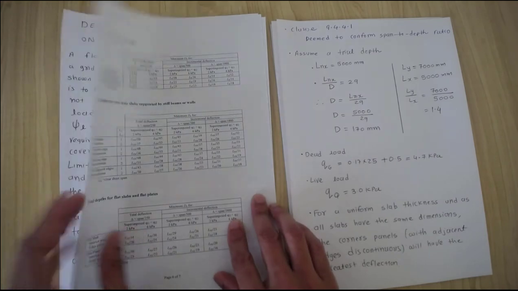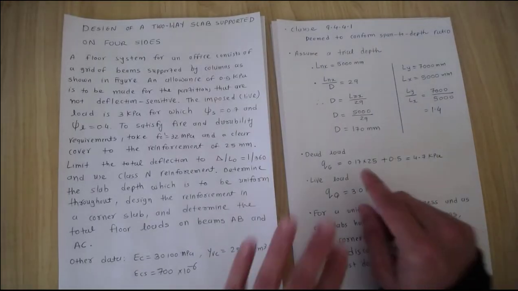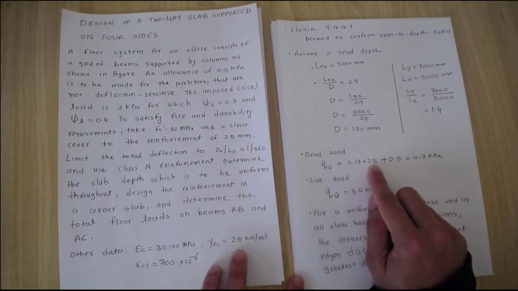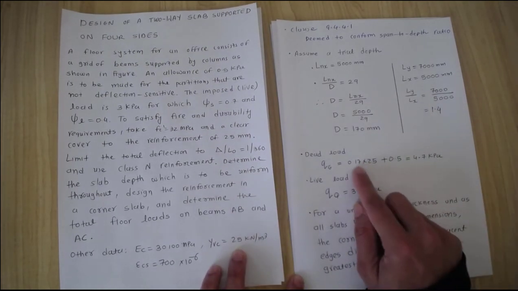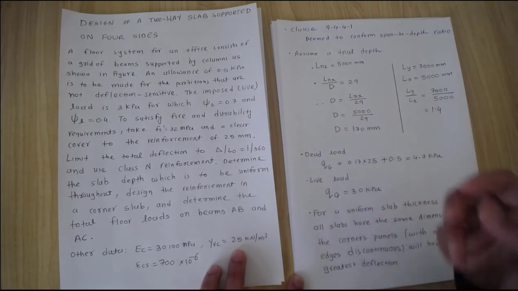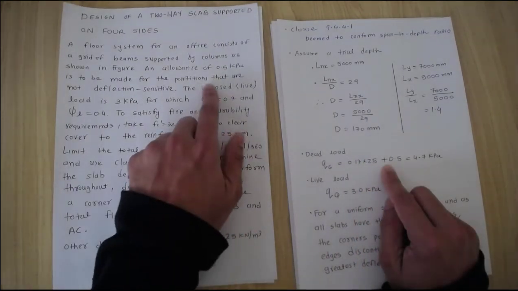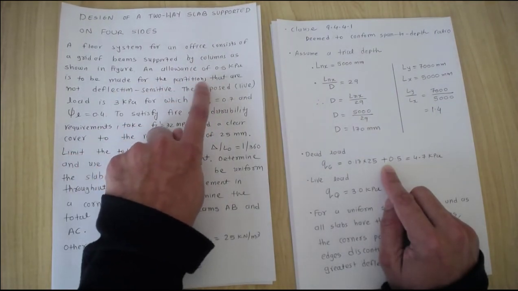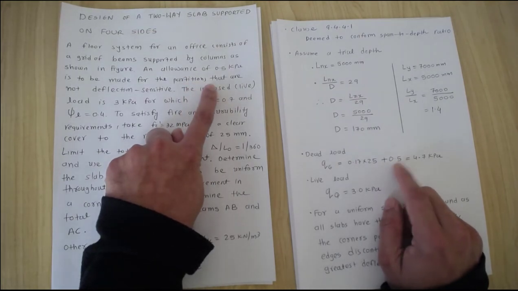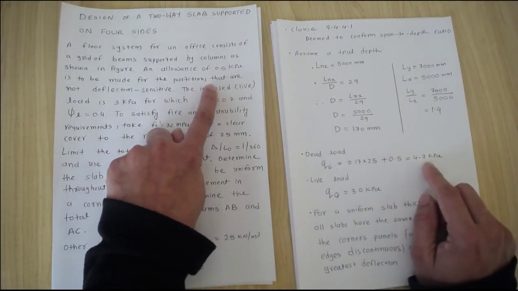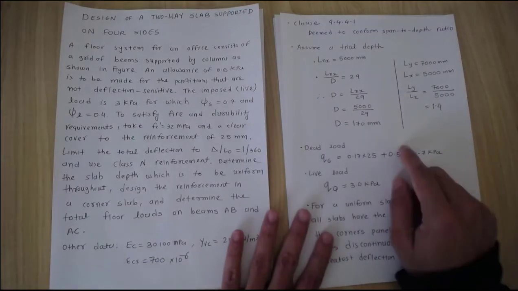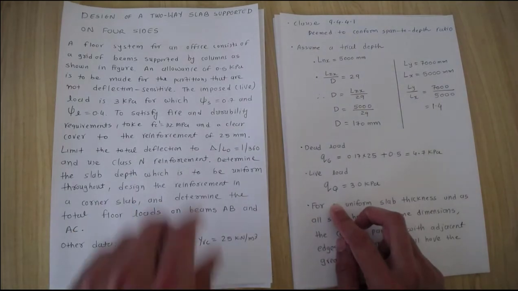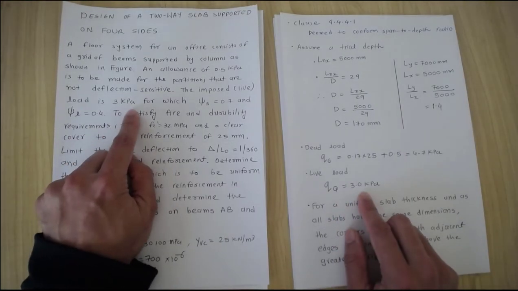Now for the dead load, some details are given in our question. If you have this depth, the density of the concrete given is 25 times the thickness of the slab, which gives me the weight of the slab in kilopascals, plus there is 0.5 allowance to be made for partitions. So the partitions are 0.5 kilopascal. If I add these together, I would have a dead load of 4.7 kilopascals. Now the live load is given in the question. The imposed live load is 3 kilopascals, that is written here.